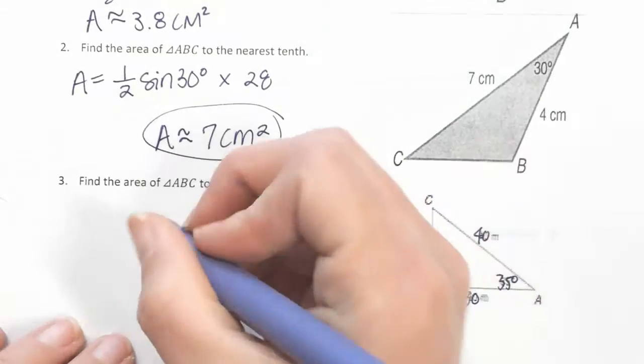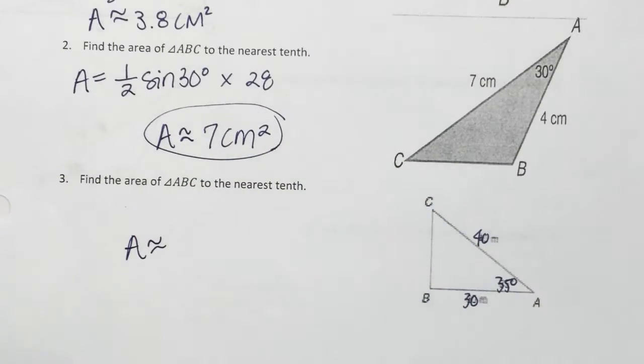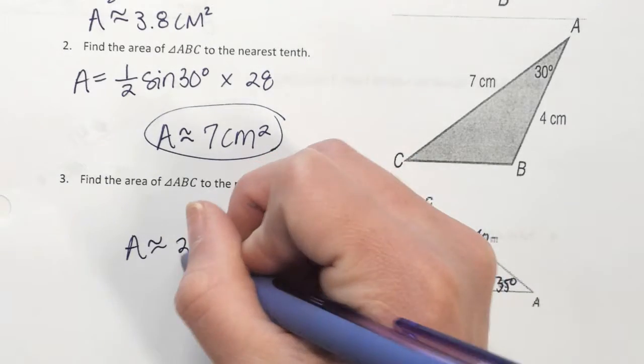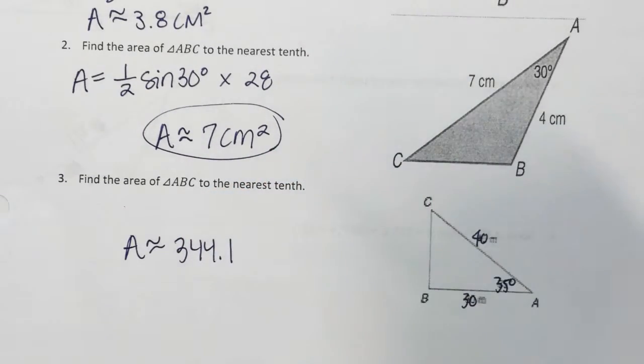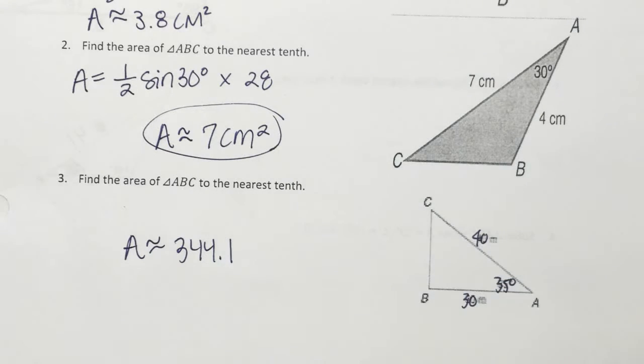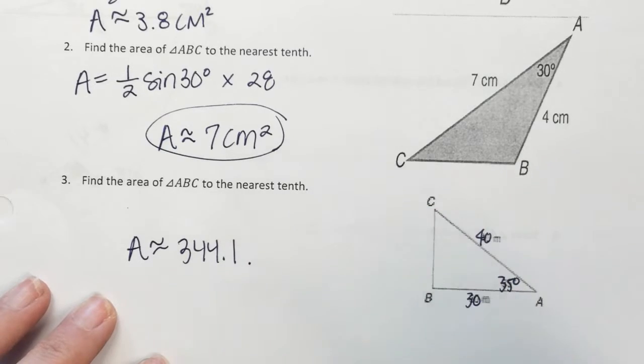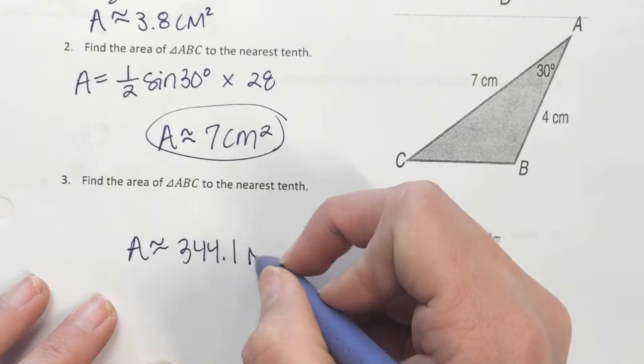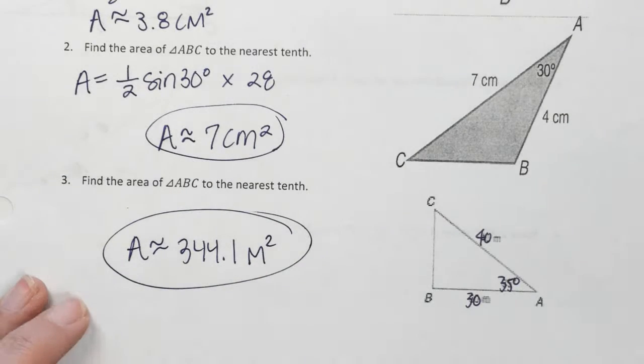All right. Katie, what'd you get for the area? Oh, I gotcha. All right, Solomon, what'd you get? Darren, what'd you get? No, the one's good. That's to the nearest tenth. What am I missing? Nope, that's meters. Meters what? Good. Alright, so everybody's good with finding the area of a triangle?